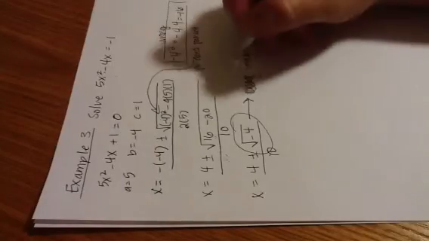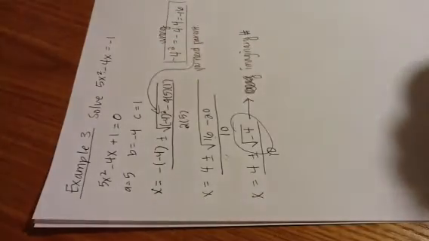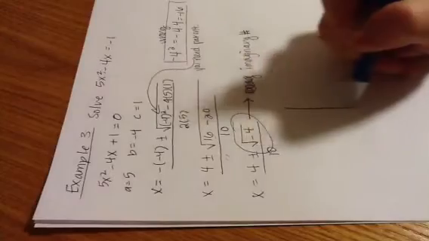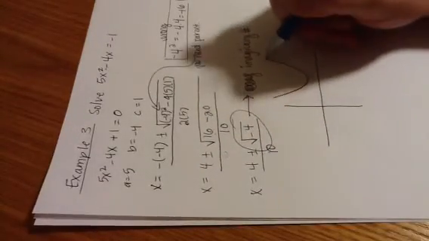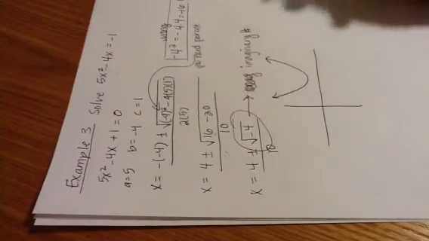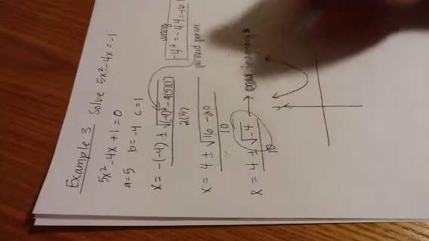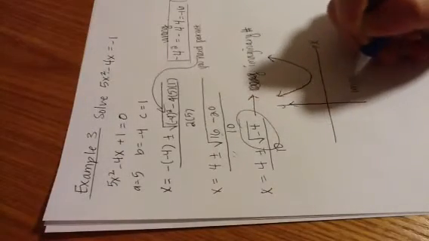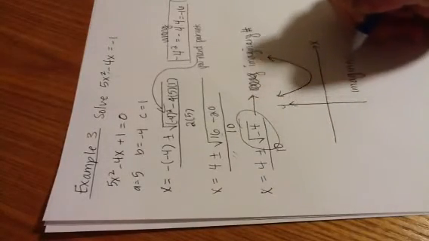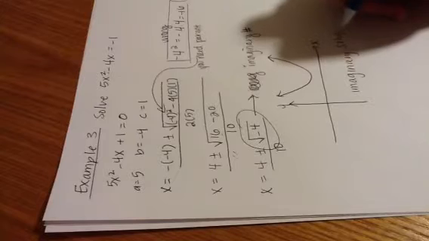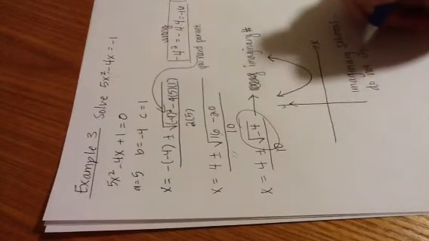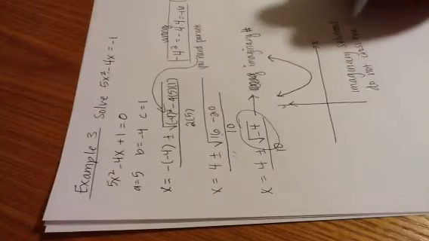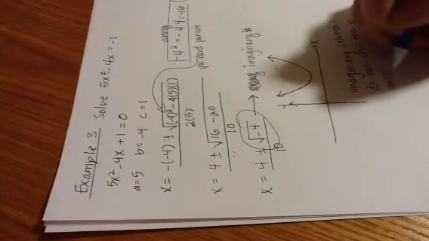And imaginary numbers do not show up on graphs, and we can look at this, the graph of this function is going to look something like this. Okay, then it's not going to cross the x-axis. This is our y, and our x. When imaginary solutions do not cross the x-axis.